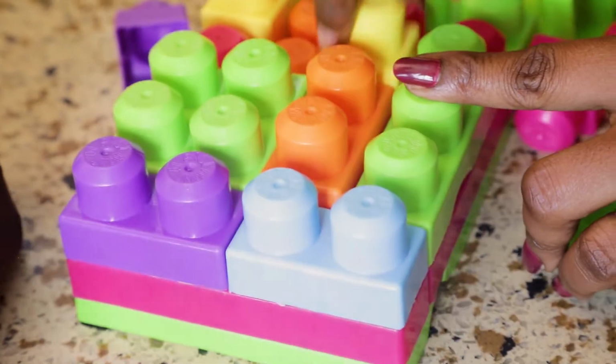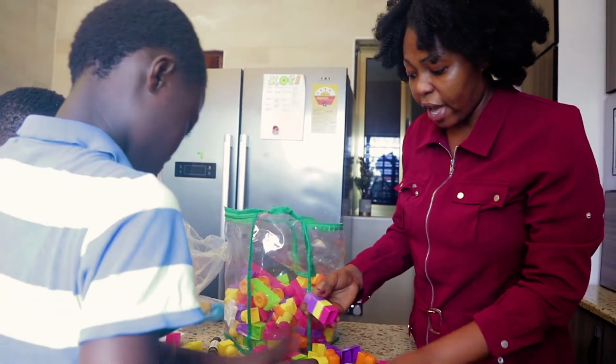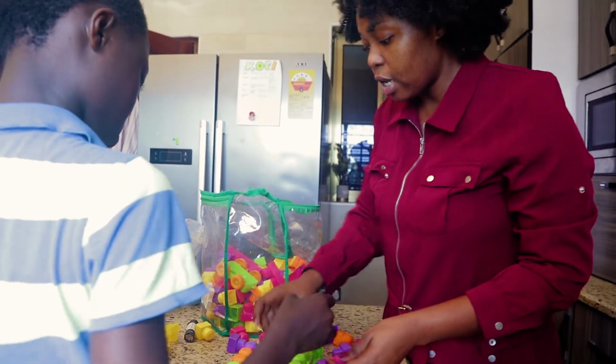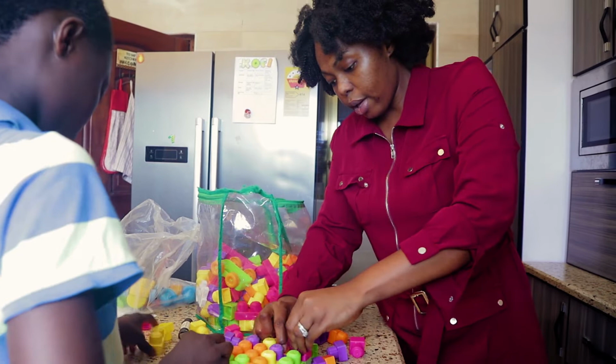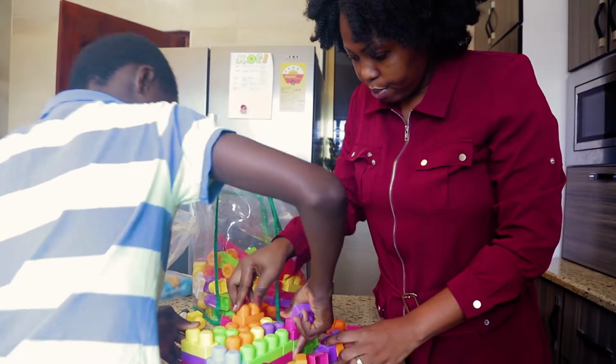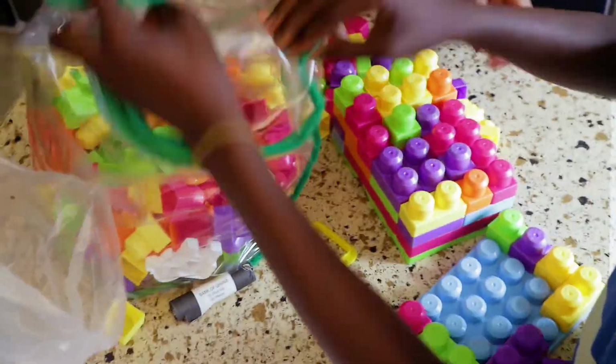So this block is going to be more of the pillar, and so we need it very high. Yes, we need our pillars to be high and strong, to hold our bridge. So help us build it.